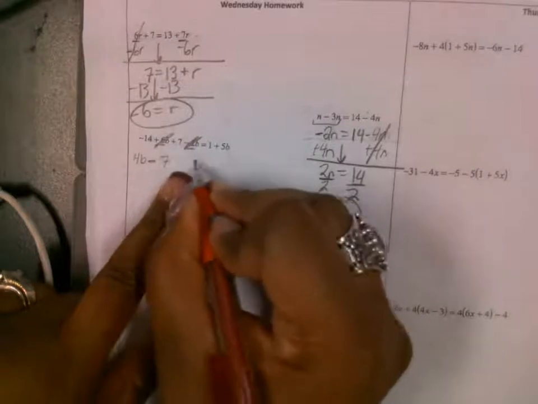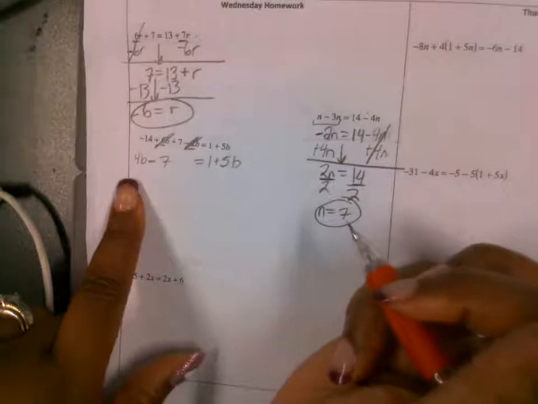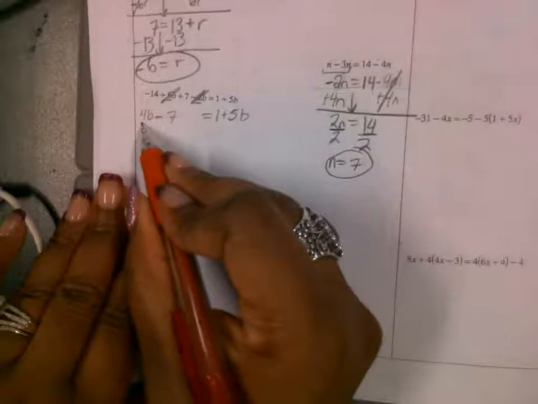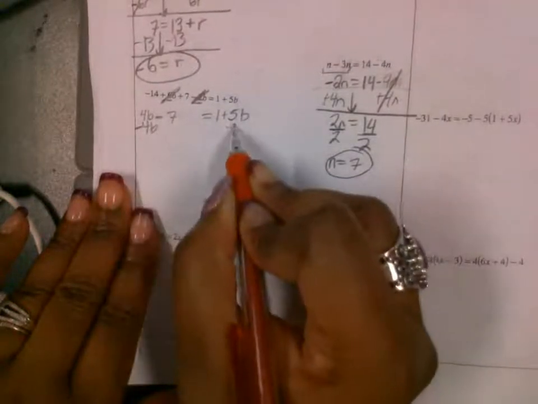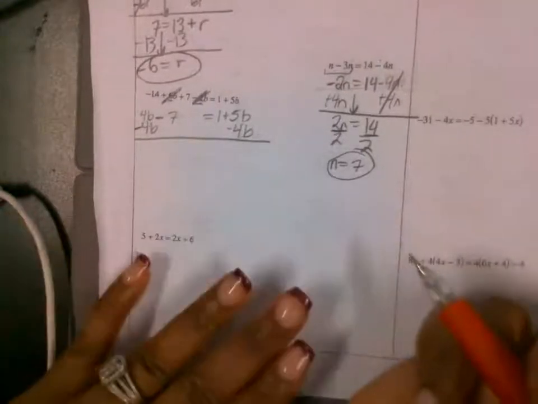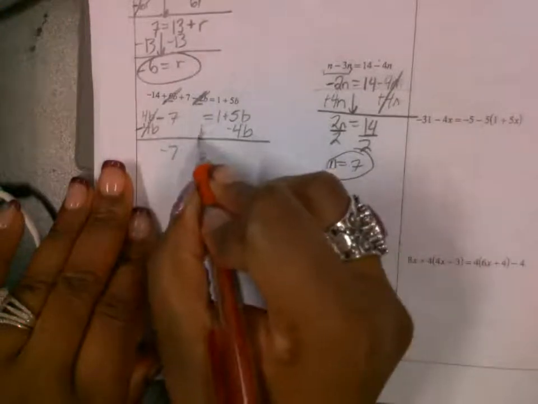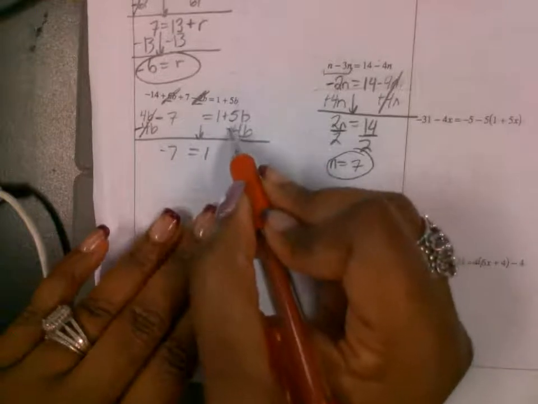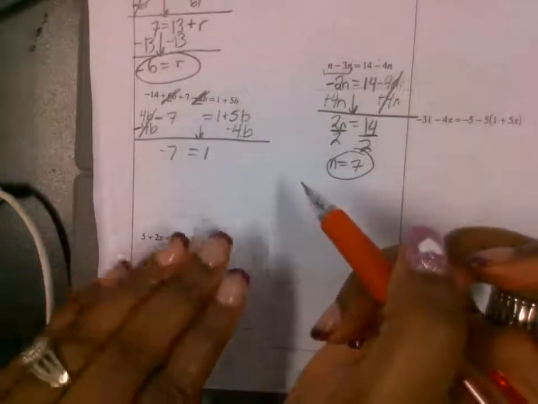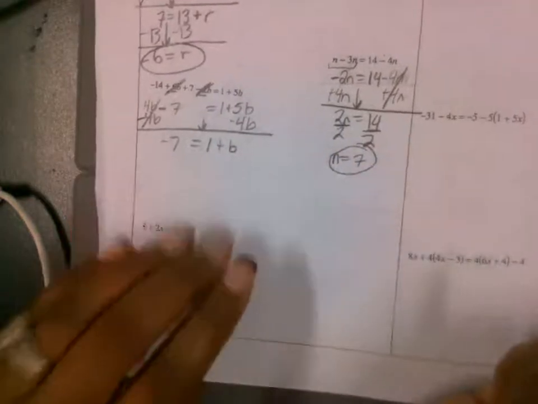Negative 7. Minus 7. All right. So now we need to move the variables to the same side. I'm going to move the smaller one. I'm going to move 4b over here by subtracting it. Move the variables to the same side. This is gone, and I'm left with -7 is equal to, this is 1. What's 5 minus 4? 1. It is 1. So we got plus 1b, or b.